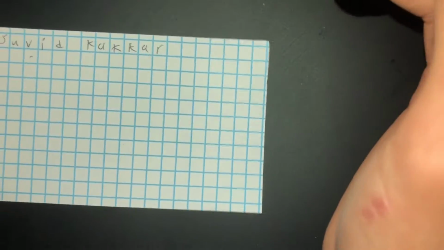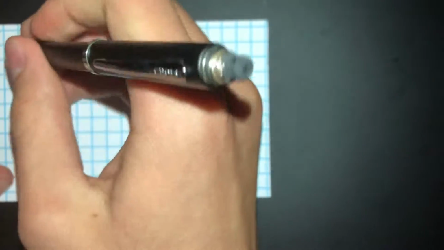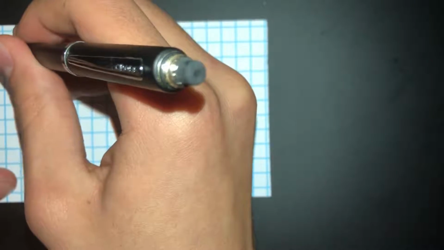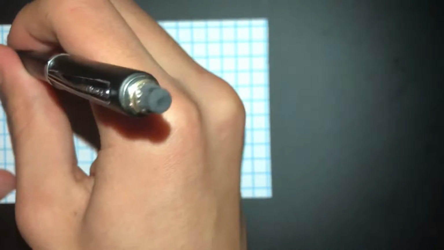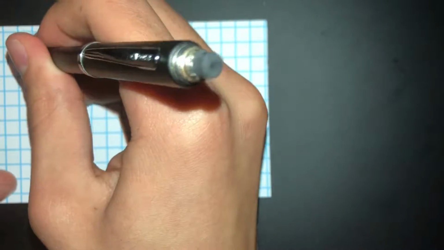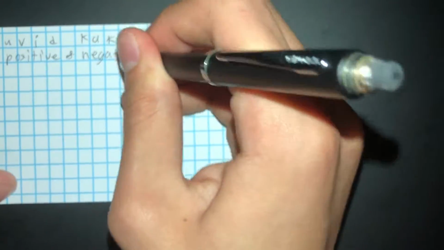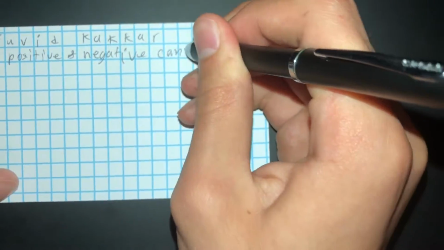So we're going to make multiple math cubes and see that these properties are true for every number. There's going to be two sides to this cube, a positive and negative side. And these properties must be true. The positive and negative cancel.